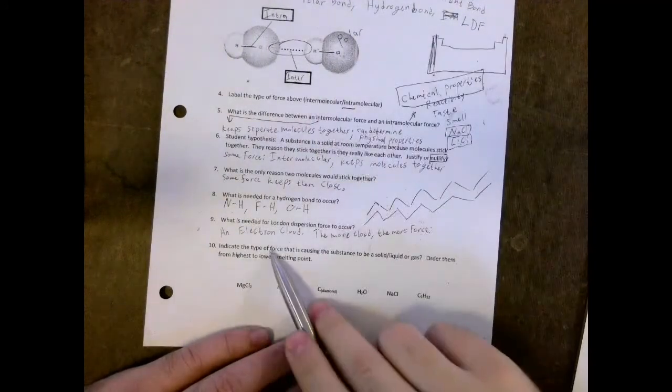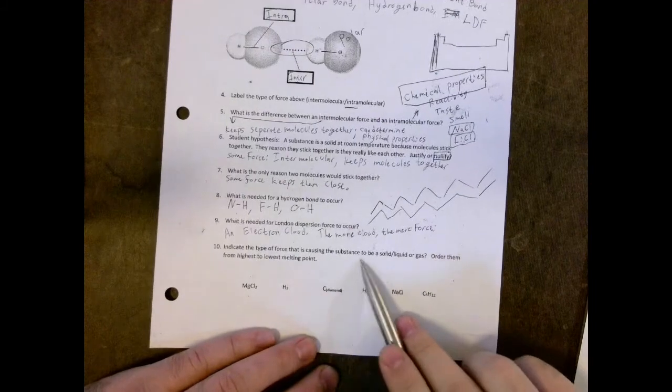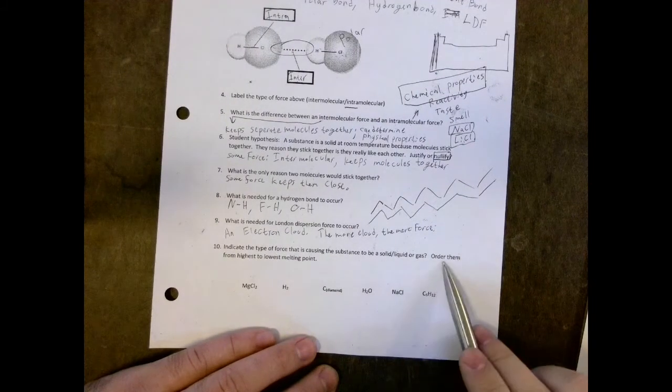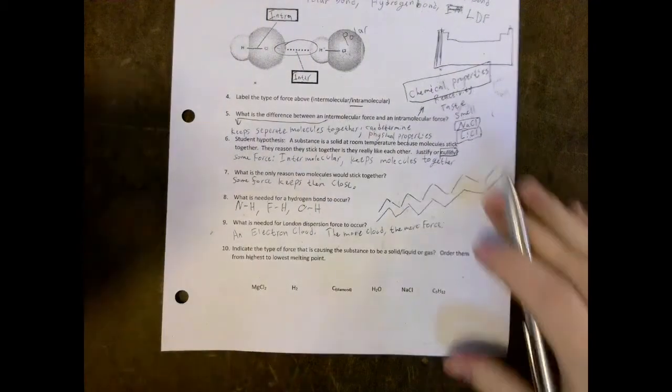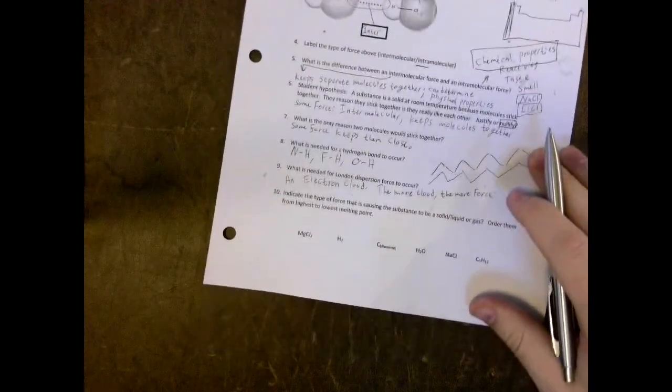Okay, indicate the type of force that is causing the substance to be a solid, liquid, or gas. Order them from highest to lowest melting points. Okay, so we're going to do this again. We did this once before. Let me just get some room here, and I'm going to zoom in real quick.